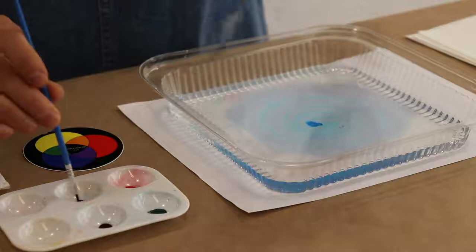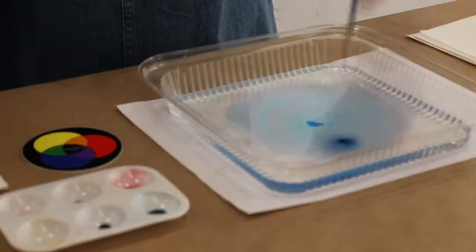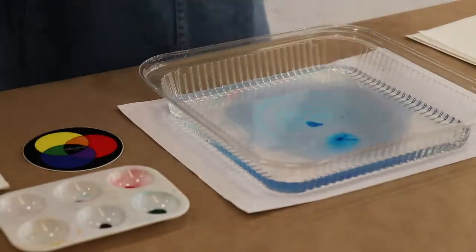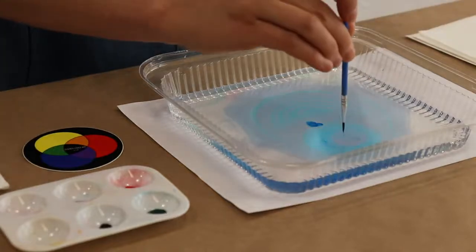And you can get crazy with it. You can put your circles anywhere you want. They don't have to all be right on top of each other. You can make swirlies.